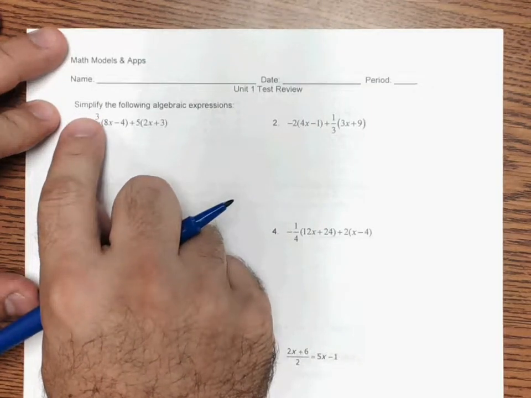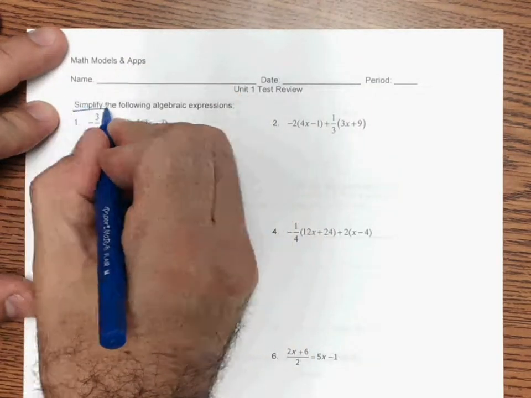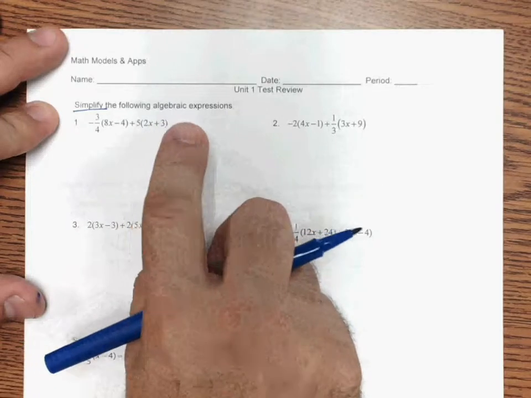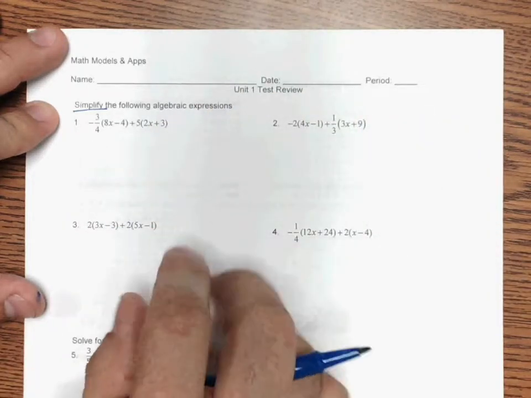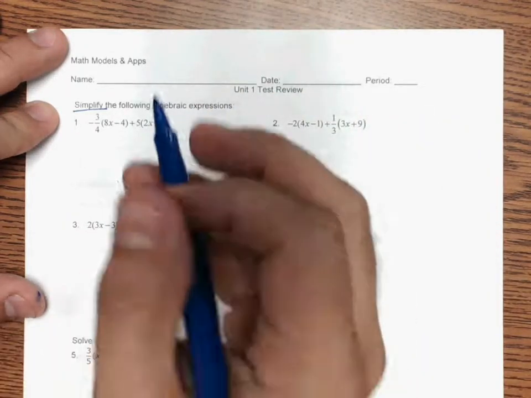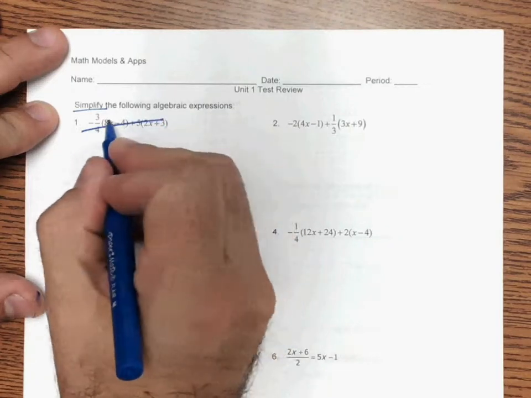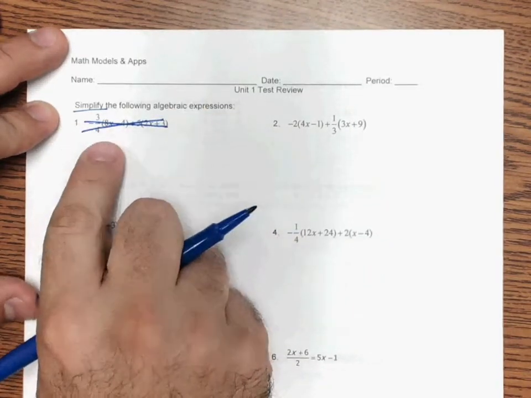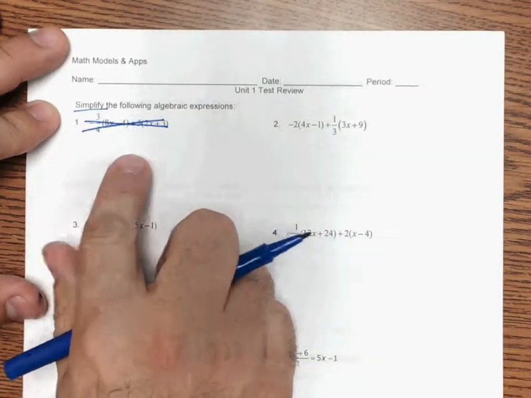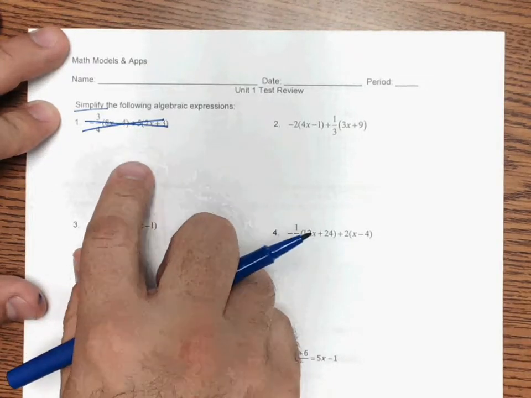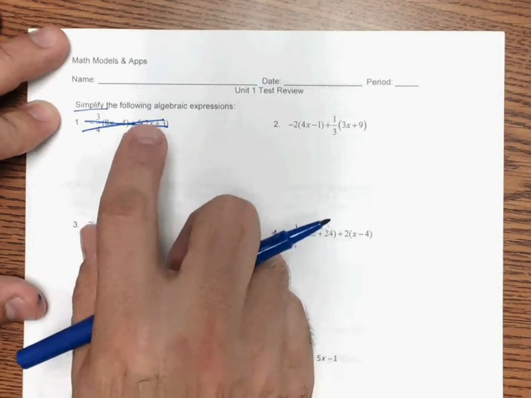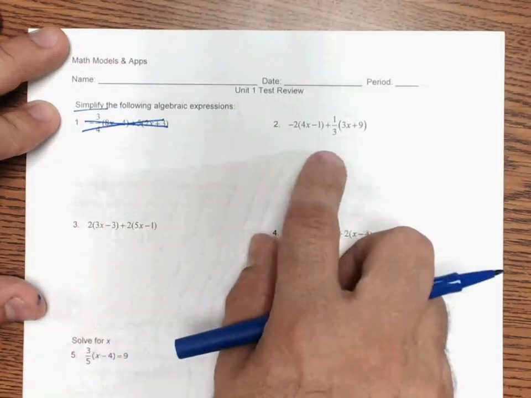Simplify the following algebraic expressions. You'll notice, hopefully, that there are no equal signs in the questions, which means there are no equal signs in the answers. First thing I'm going to do for you, though, is to go ahead and eliminate number 1. That was a typo on my part. It's doable, but it's more complicated than it needs to be. So we're going to go to the ones that are not necessarily easy, but less complicated. So we're going to go to number 2.